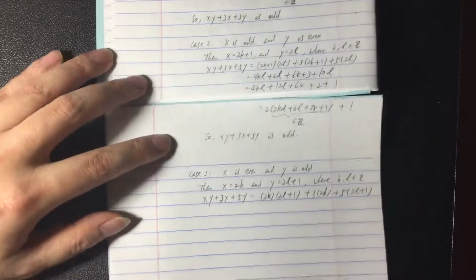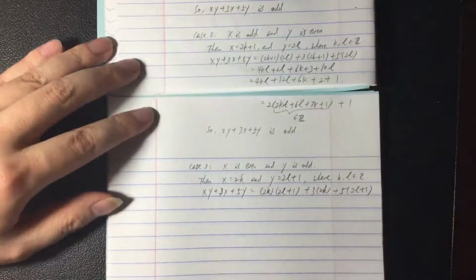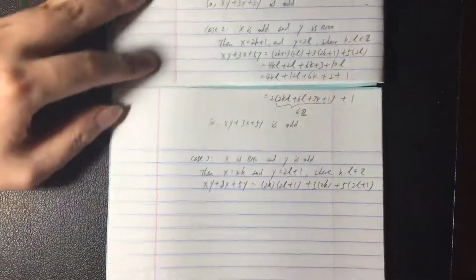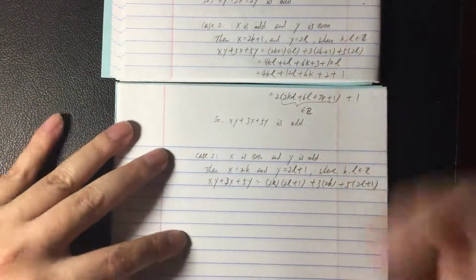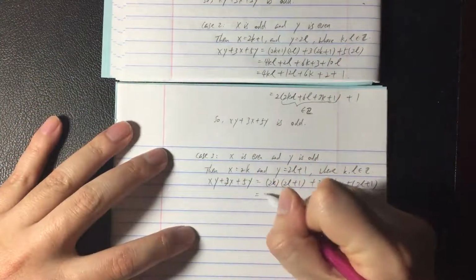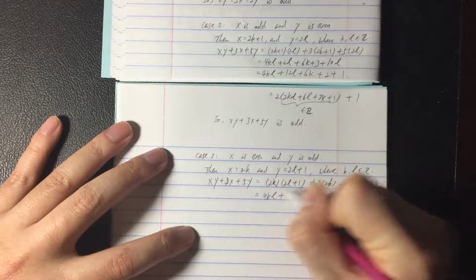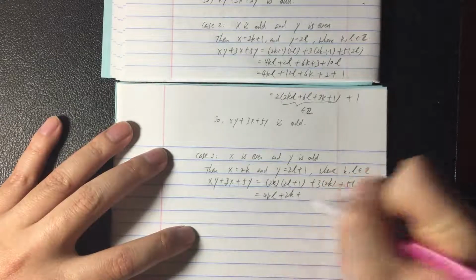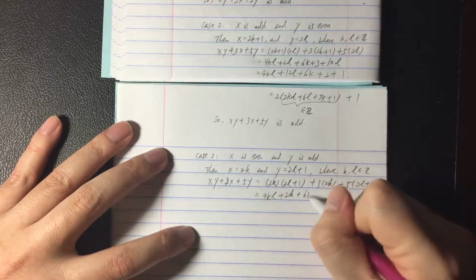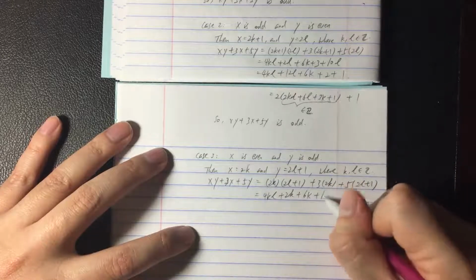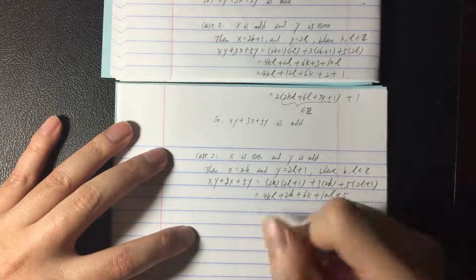Next, we can distribute and combine like terms. If I distribute 2k, I get 4kl plus 2k. 3 times 2k is 6k. Distribute 5, I get 10l plus 5.